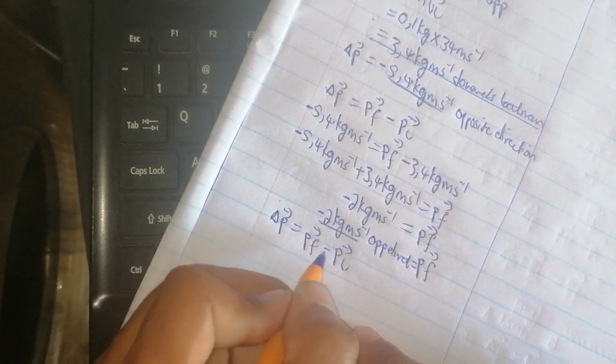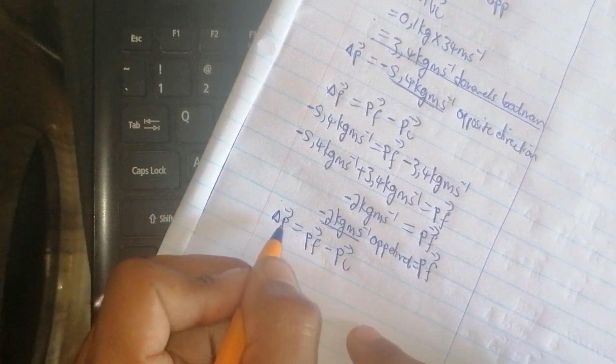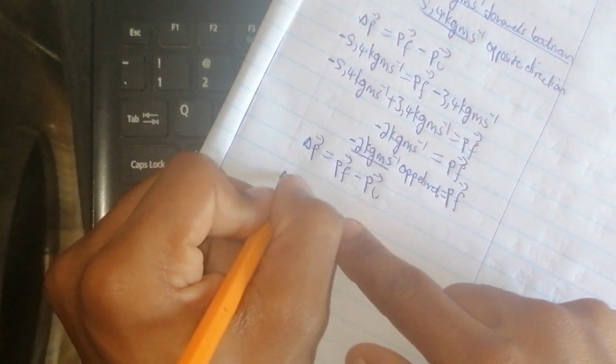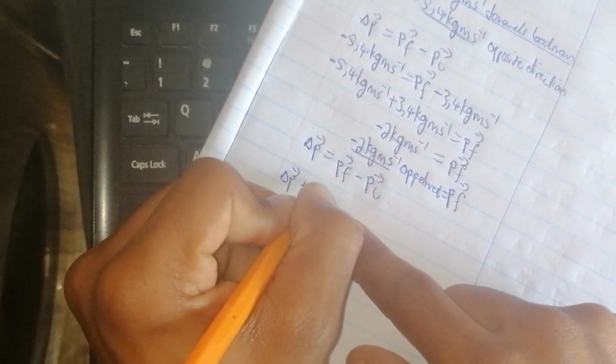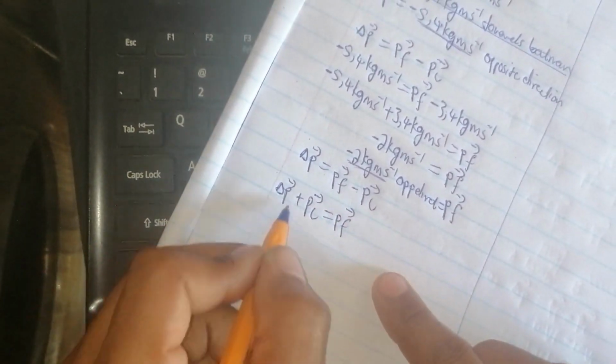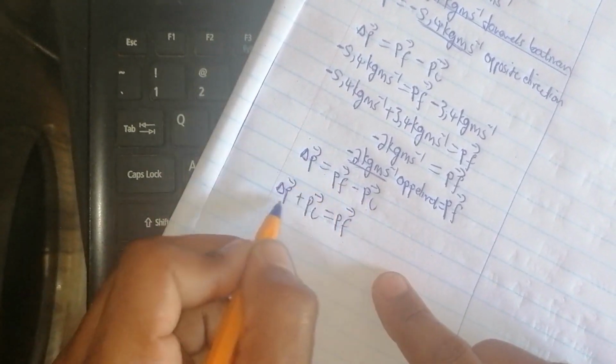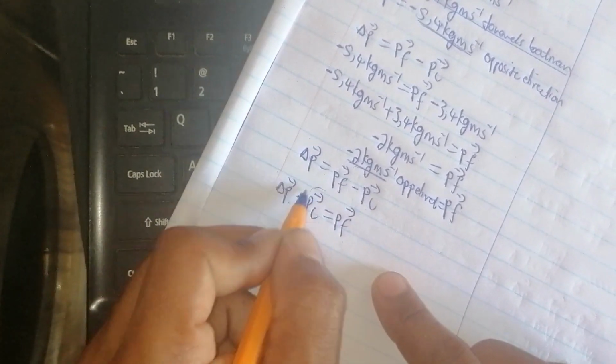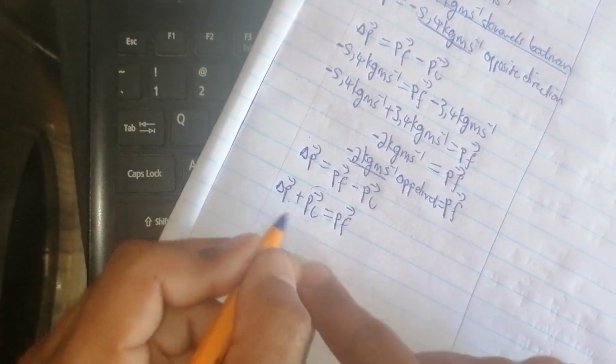So I can take this to that side. I can have change in momentum plus initial momentum equals final momentum. But I want to be left with only this one because it is positive.